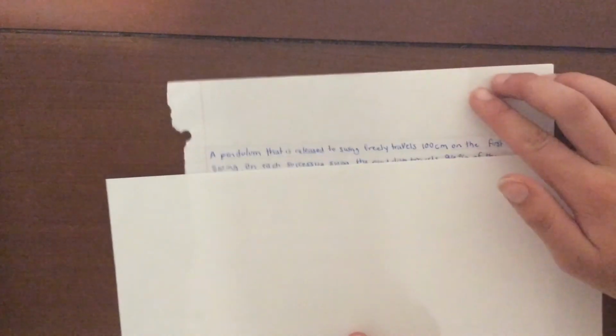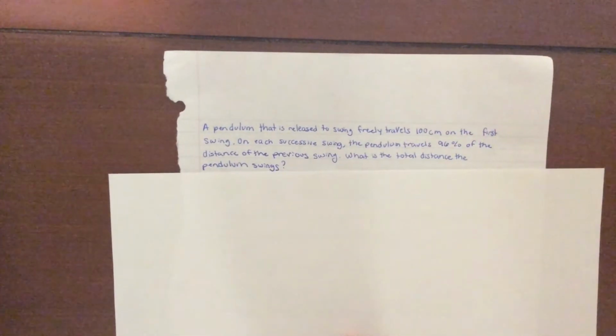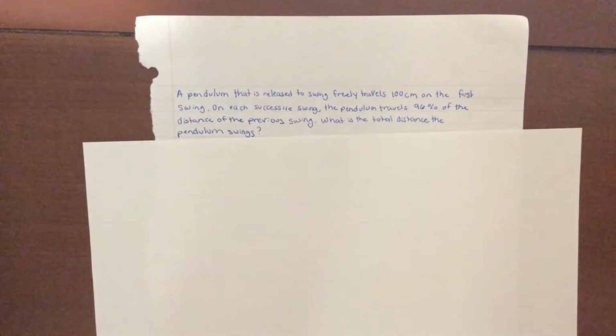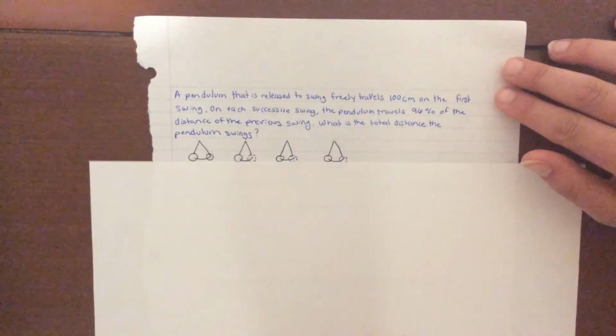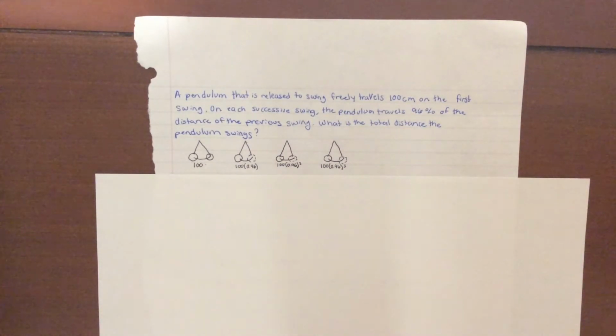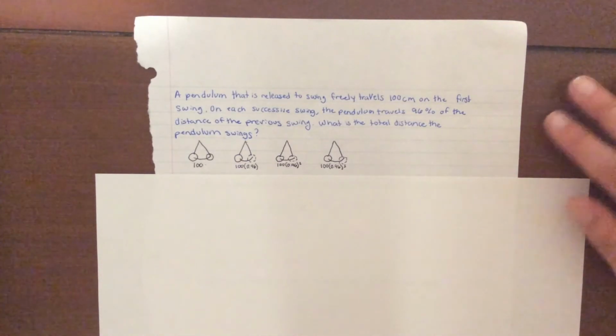So next we have a word problem. A pendulum that is released to swing freely travels 100 centimeters on the first swing. On each successive swing, the pendulum travels 96% of the distance of the previous swing. What is the total distance the pendulum swings? So here is a diagram of what our pendulum looks like. So for one swing we have 100 centimeters. Then our next swing we would have 96% of that 100 centimeters. Then our next one we would have 96% of this one, and then that pattern would continue on.